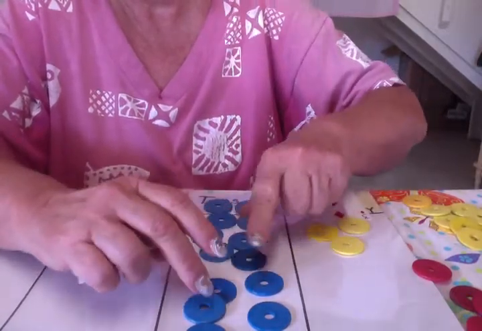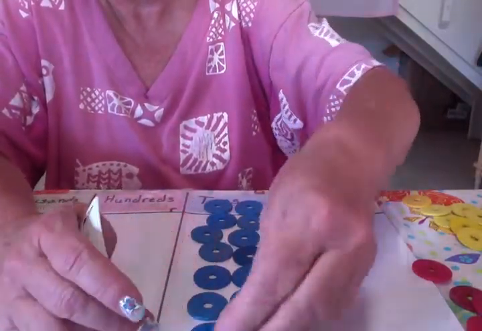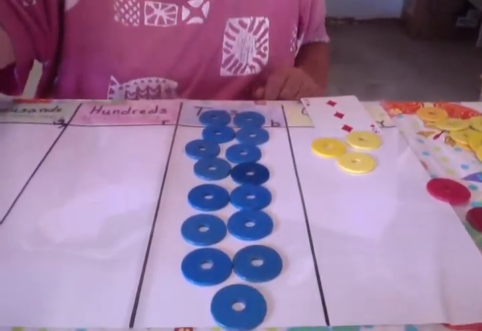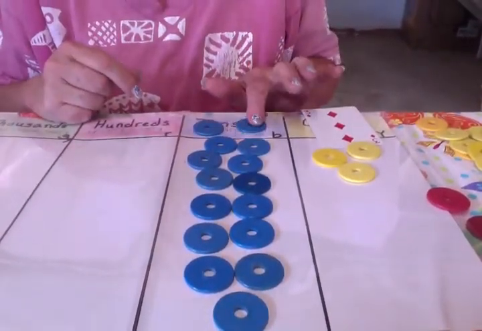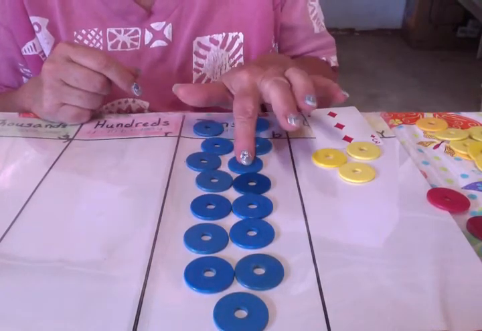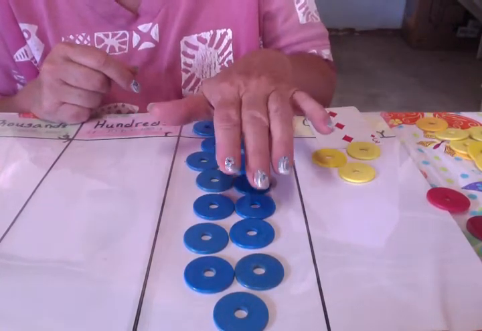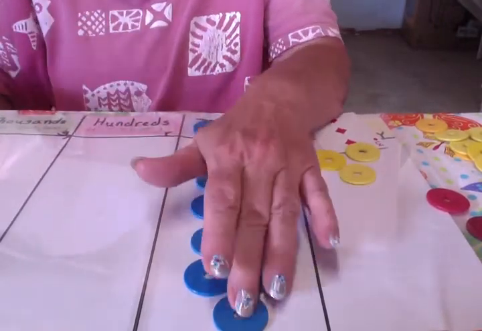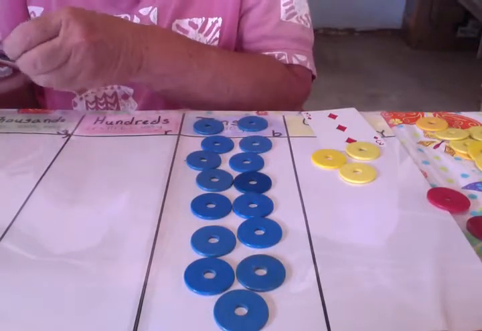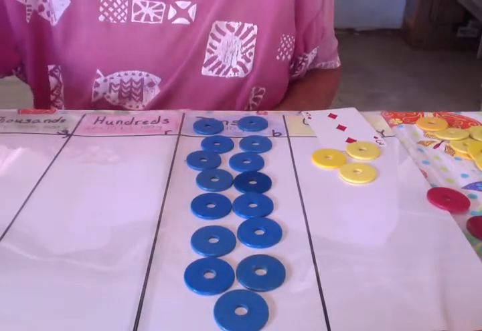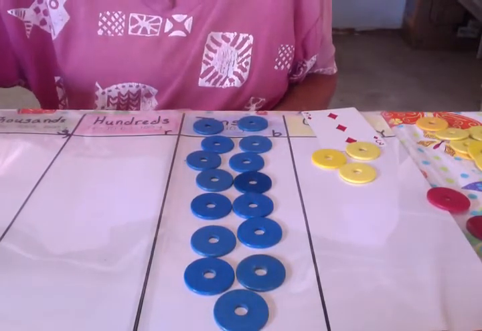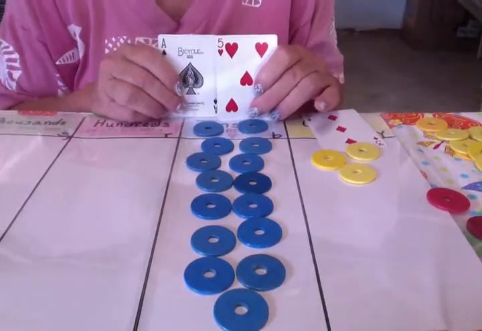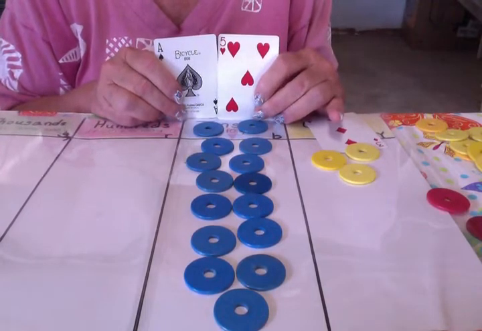Oh, going right off the board again. All right, let's see what we have. It goes way off. 10, 20, 30, 40, 50, 60, 70, 80, 90, 100, 110, 120, 130, 140, 150. Now, we know that really we have 15 tens on the board, or 150.